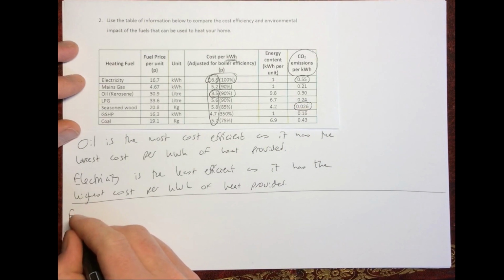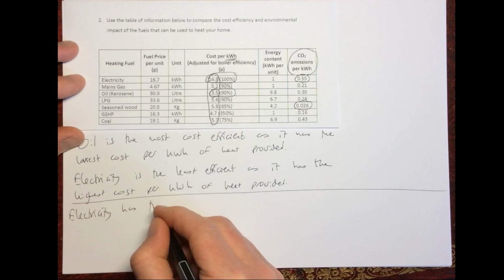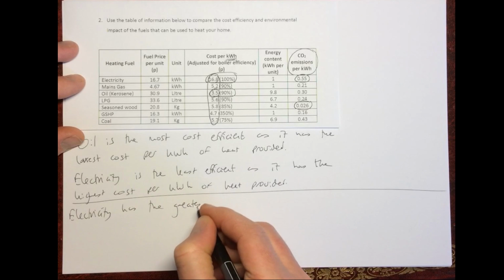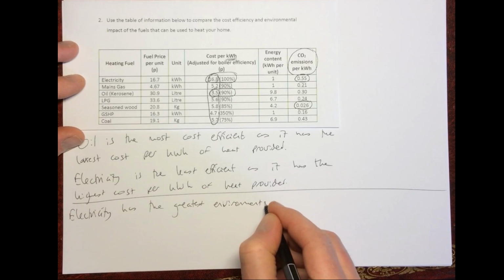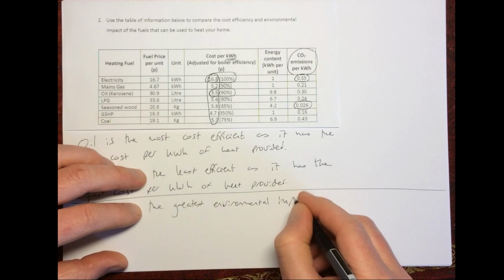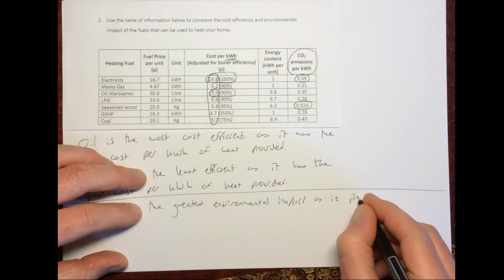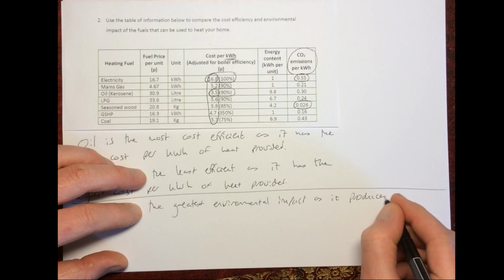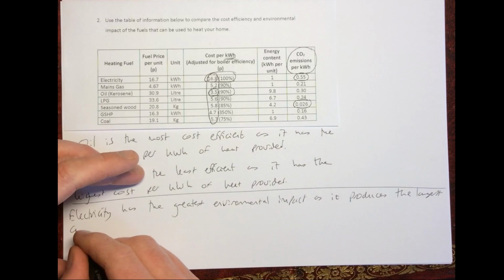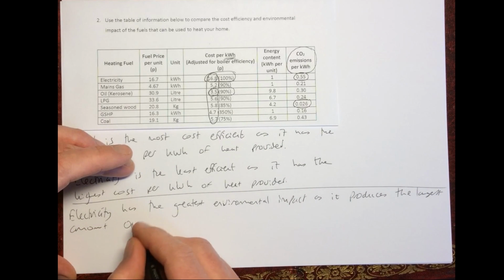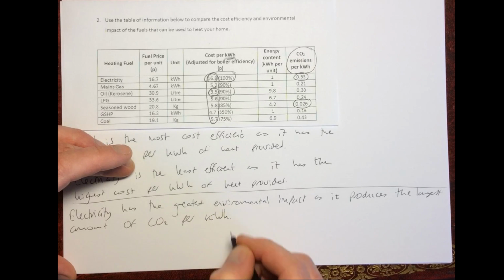Okay, so electricity, you can say, has the greatest environmental impact as it produces the largest amount of CO2 per kilowatt hour.